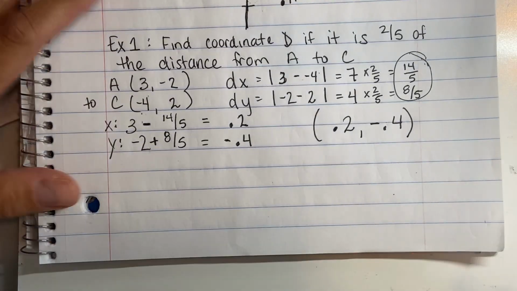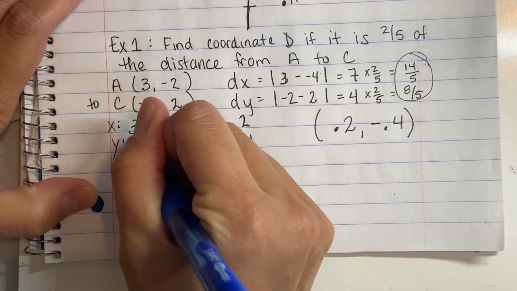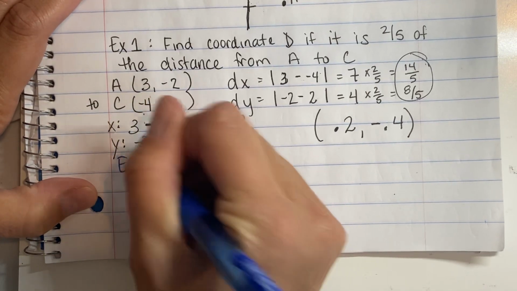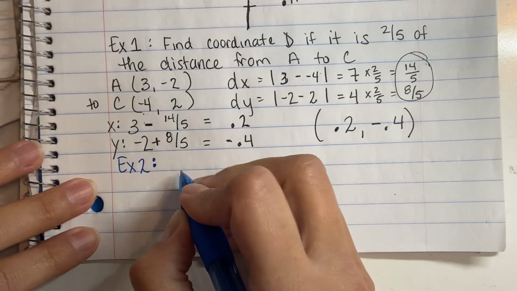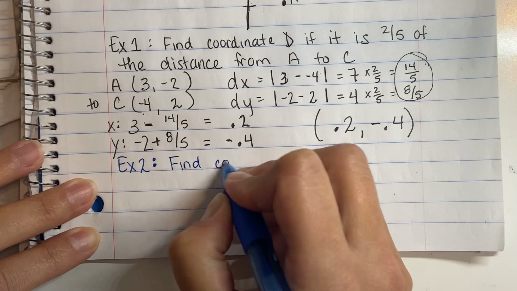Example 2, we're just gonna do one more and then we'll be done, okay? If you need more examples, come on Zoom and I will make them up for you. Example 2. Let's do find coordinate, we'll call it x.